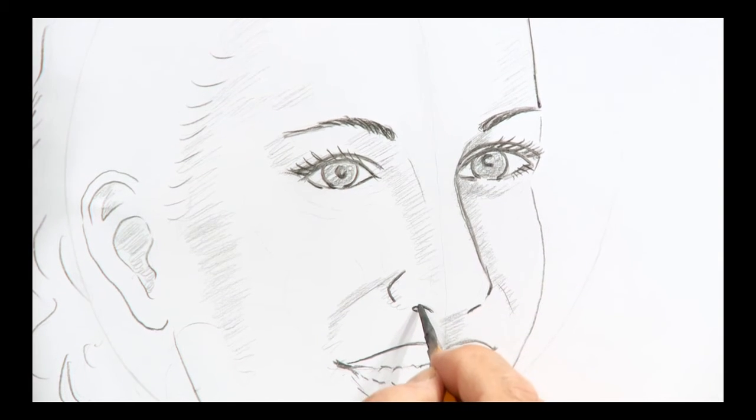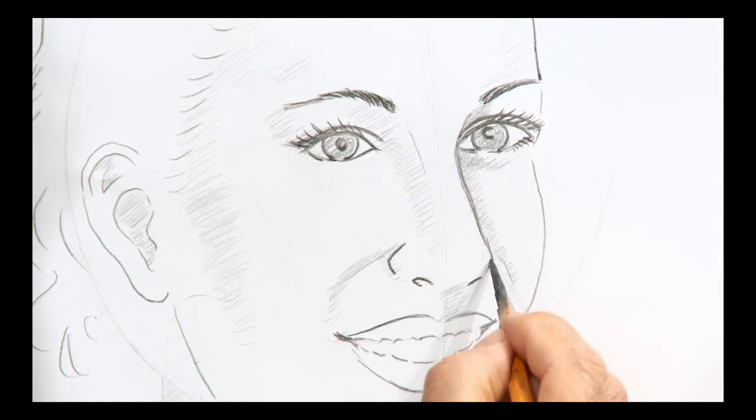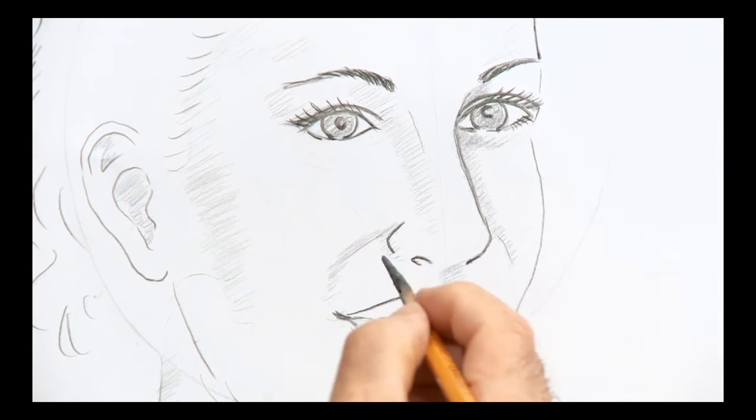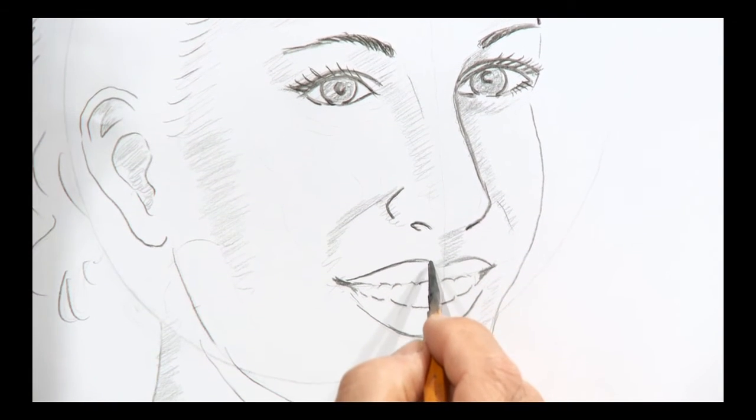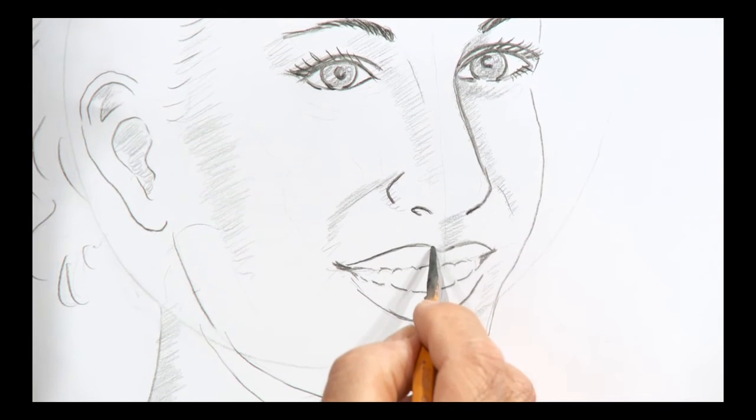You're just emphasizing the drawing which you did with pencil. Okay, we just go over.